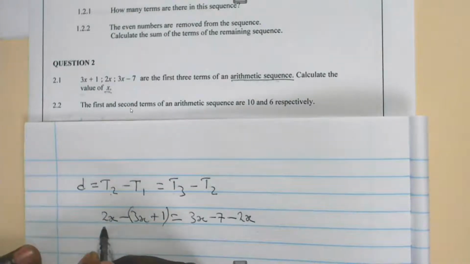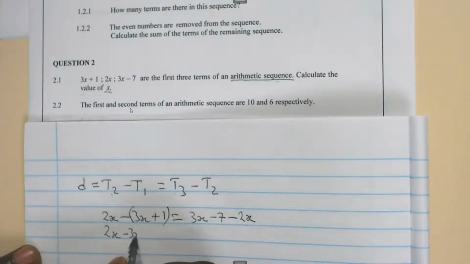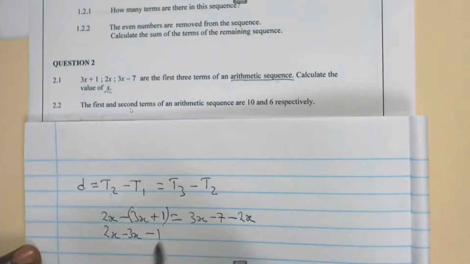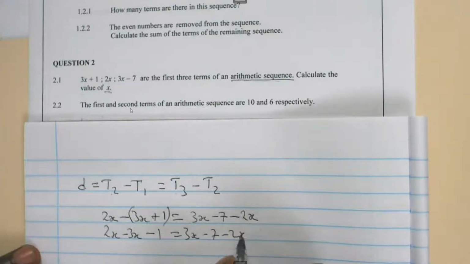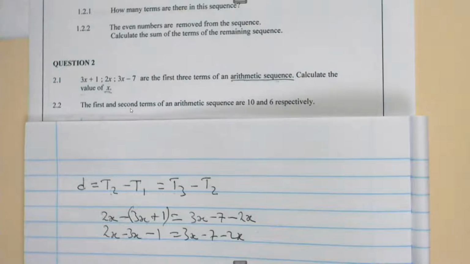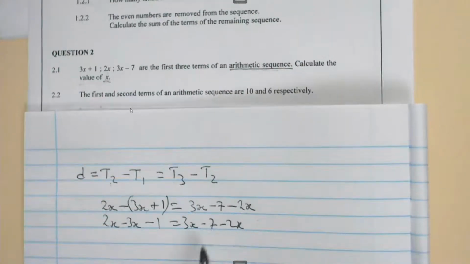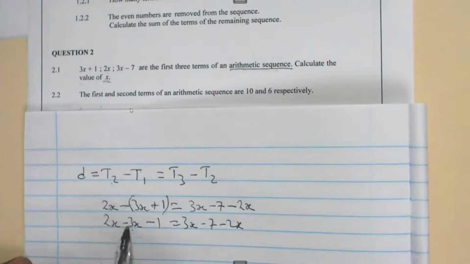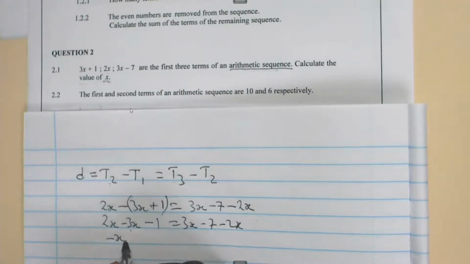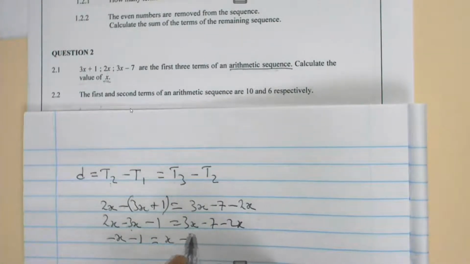Then it would be 2x minus 3x, negative and positive, negative and positive. It would also be minus 1. This is 3x minus 7 minus 2x. We can therefore group the like terms. All the terms that have x, I can group on this left hand side, and all the constants on the other side. On this side we have 2x minus 3x, that would give us negative x, minus 1 equals, on this side, x minus 7.